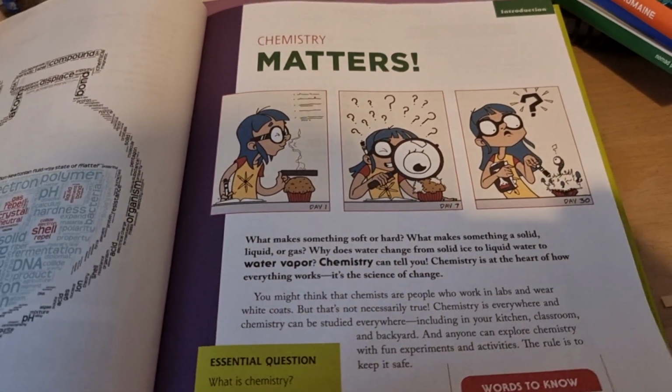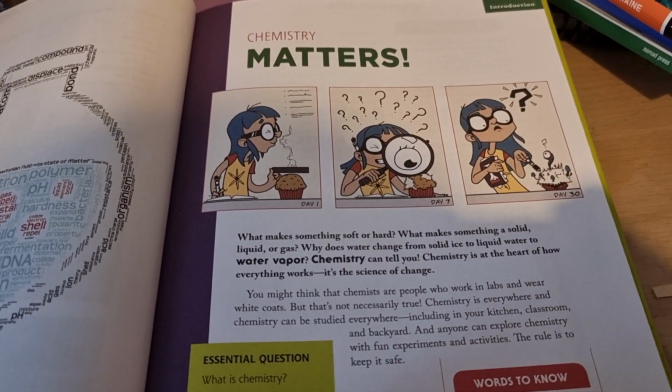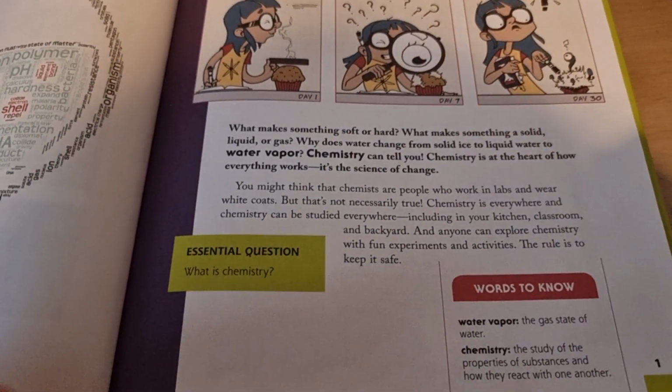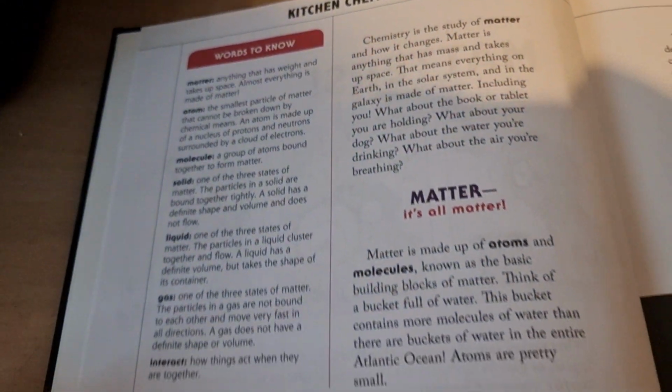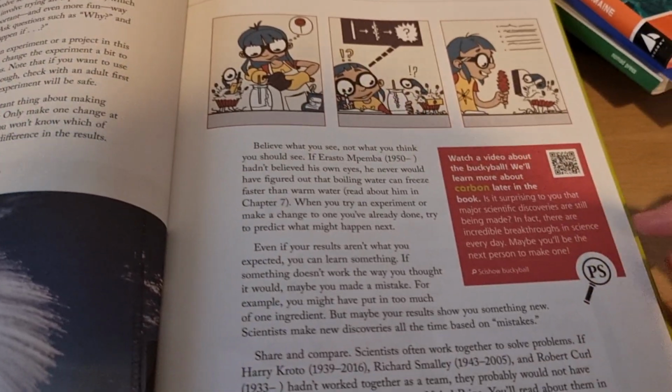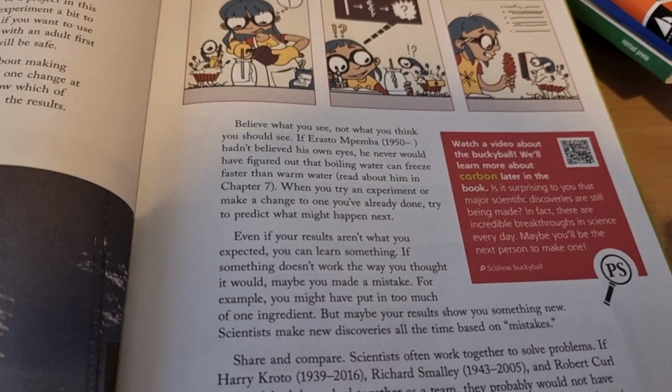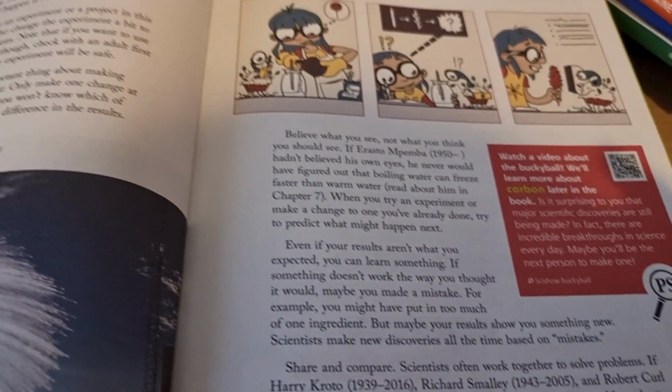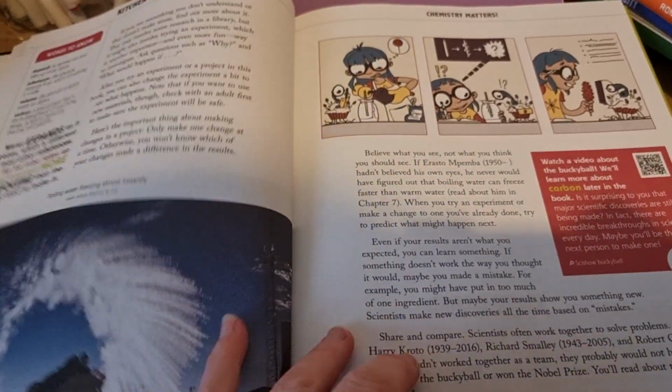So they always have a little comic strip, which my daughter always thinks is funny. They have an essential question, words you should know section. Again, words you should know. And then there are lots of images throughout. And then you'll get the odd QR code to scan. It'll be a website, it could be a video, it could be an activity as you go through.